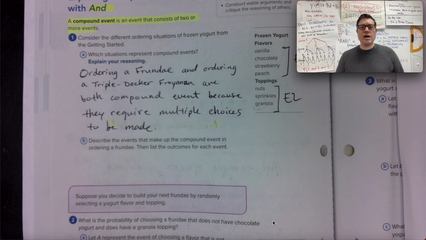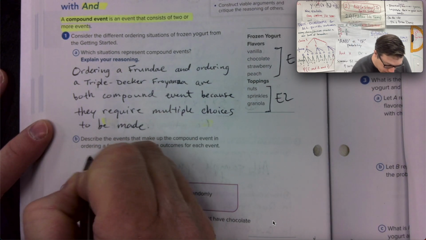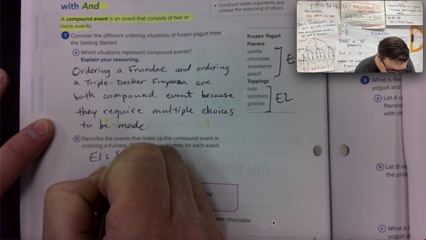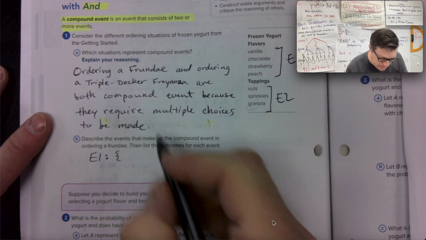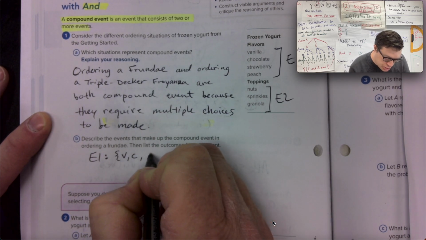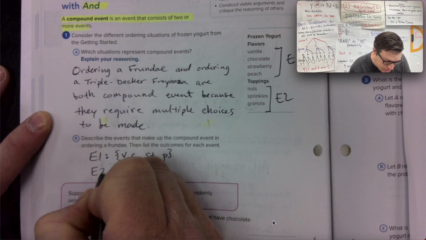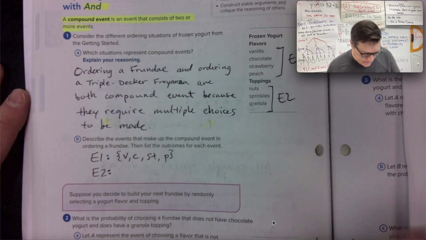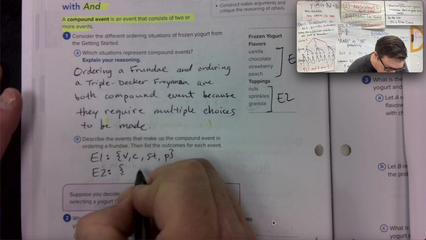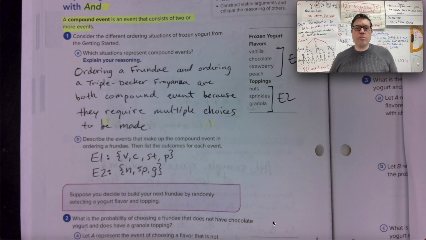So describing the events that make up the compound event, we should list them maybe in their sample space, right? That'd be a good thing for us to represent. So event number 1 would be brace. Remember, it's forehead, nose, chin to make the first part of this one, and it would be vanilla, chocolate, strawberry, and peach. Forehead, nose, chin. Okay. Event 2 would be the other thing. It'd be the toppings. And so brace, forehead, nose, chin. We have nuts, sprinkles, and granola. Forehead, nose, chin for your brace. Those are the events that make up the compound event.